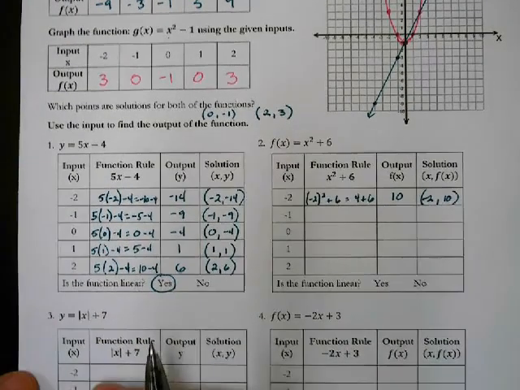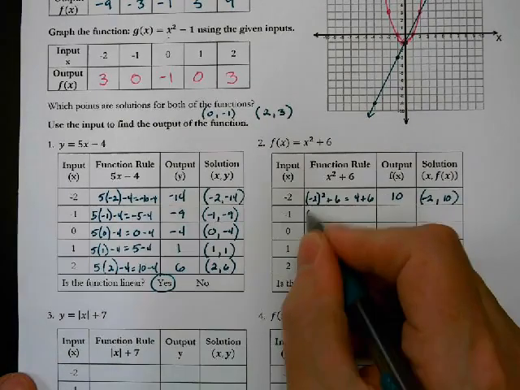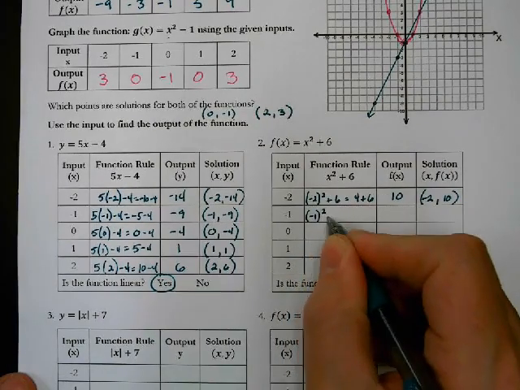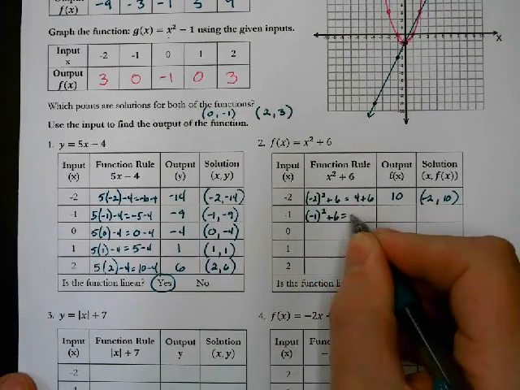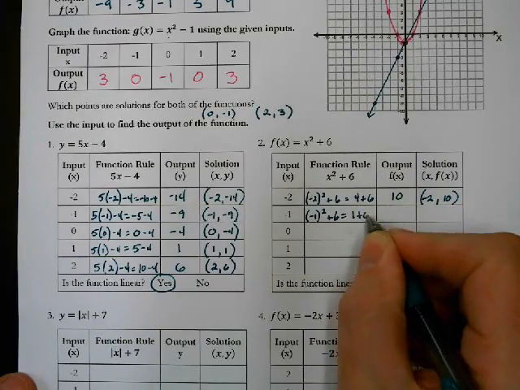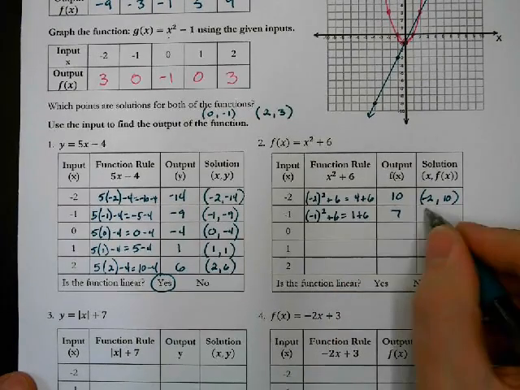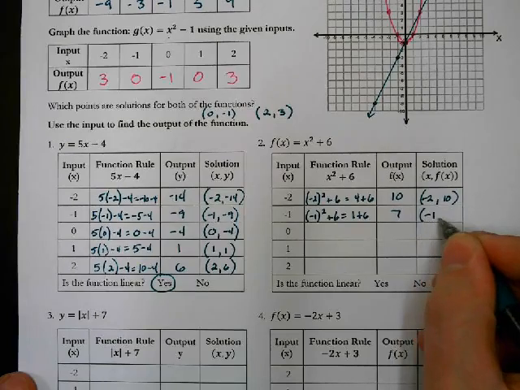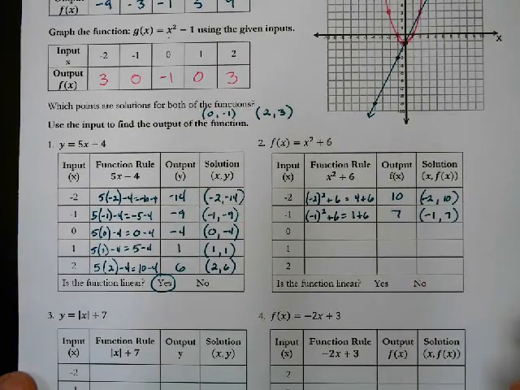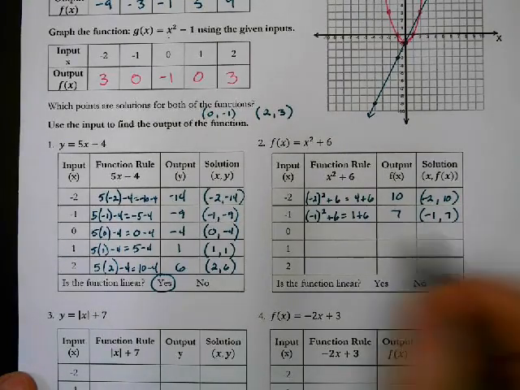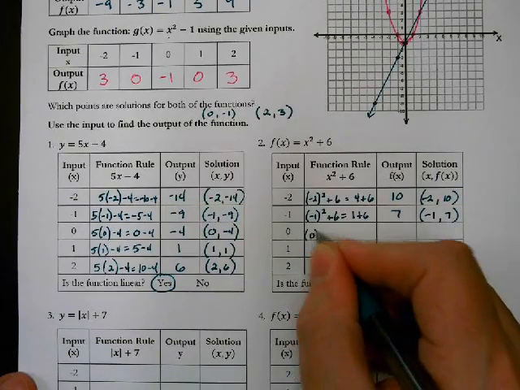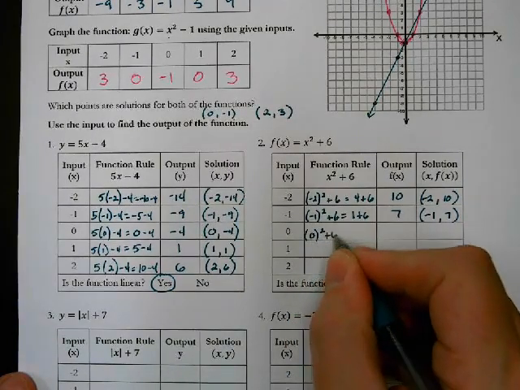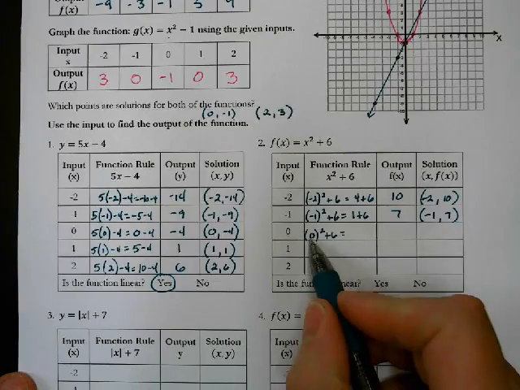Next one, I input -1, square it, add 6, because that's the rule. I get 1 plus 6, which is 7. So that would be the solution -1, 7. I'm going to plug in 0. 0 squared plus 6. I square the input and then add 6.